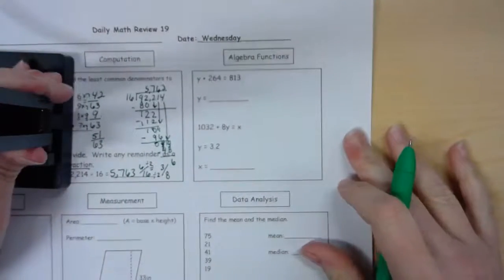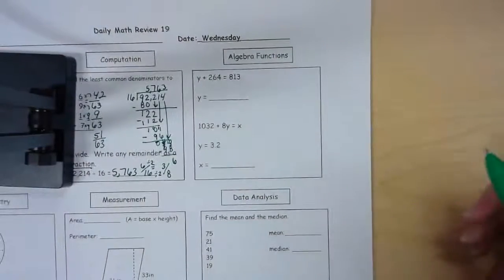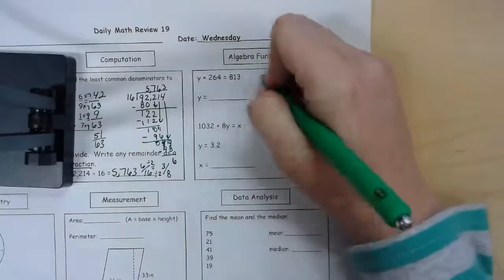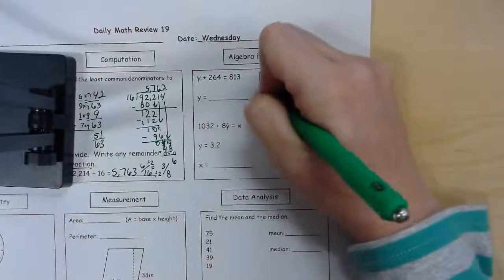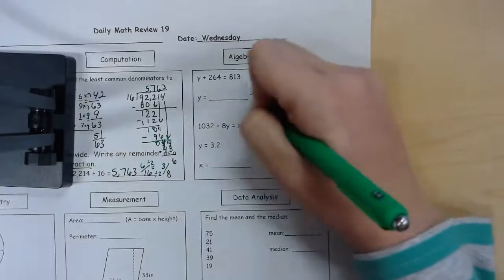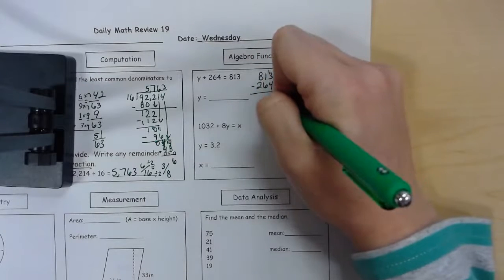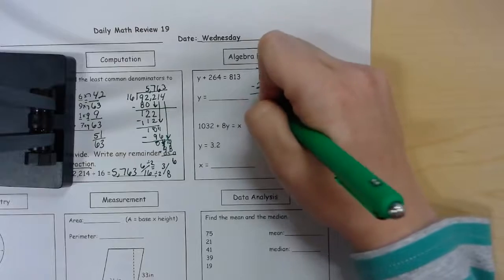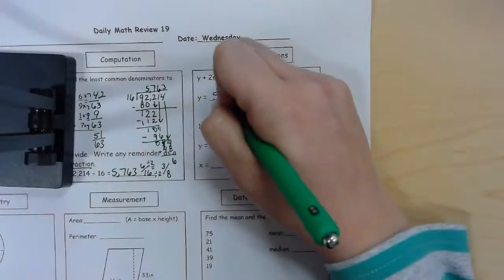Moving on to the algebra box, y plus 264 equals 813. 813 minus 264 is 549.